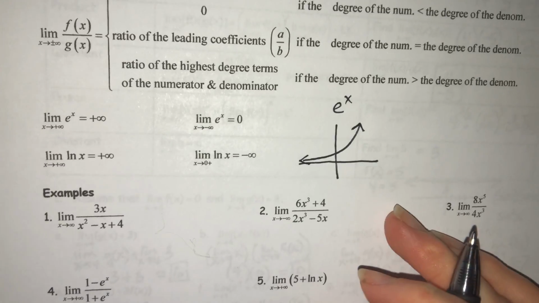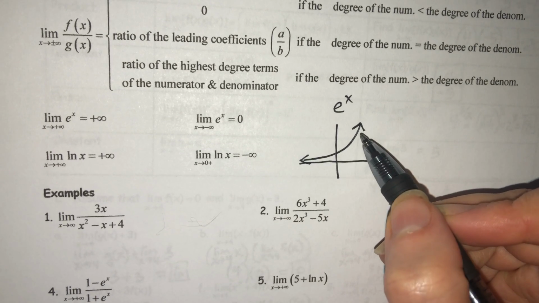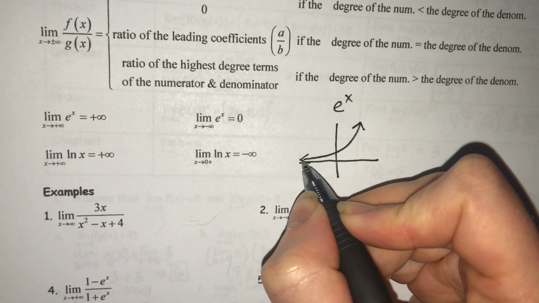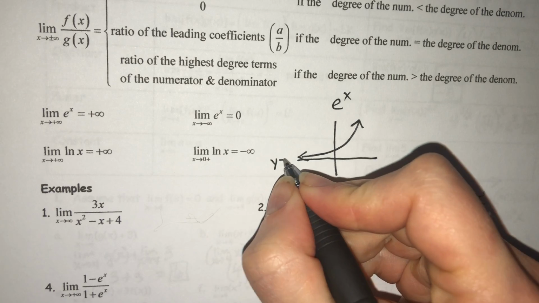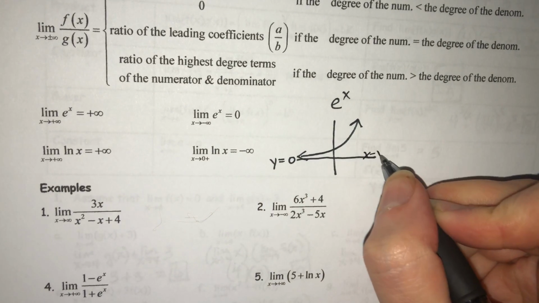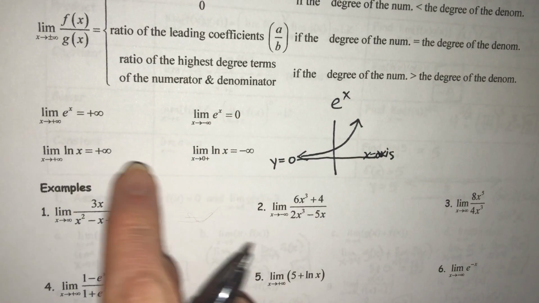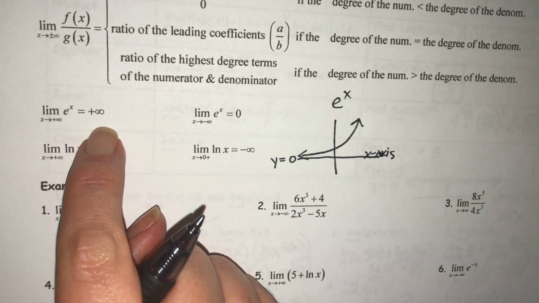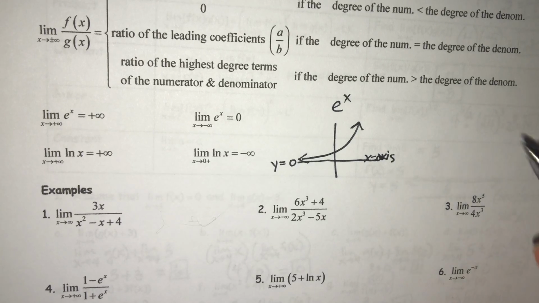So here is an exponential growth function, and you can see that if you go toward negative infinity on the left side, it's approaching y equals 0, the x-axis, which is 0. But the right-hand limit, as x is approaching positive infinity, is going up forever. It's increasing without bound towards positive infinity.